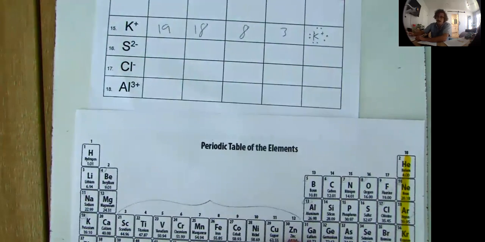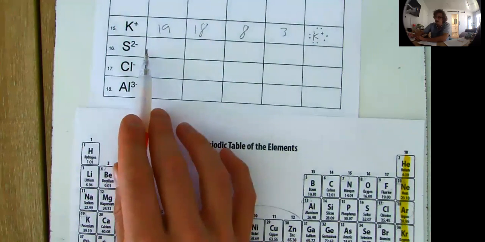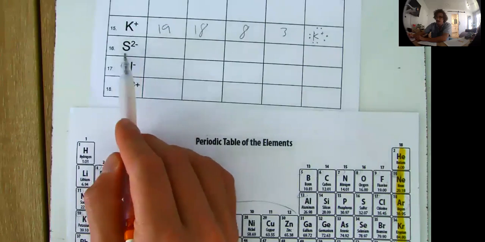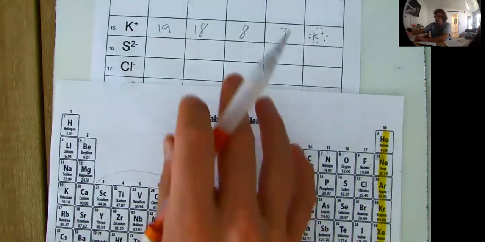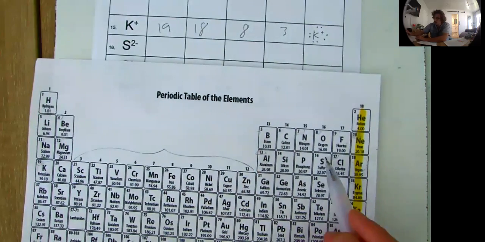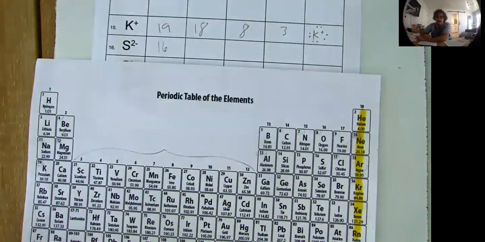Okay, I will do a negative ion for you. I'll do sulfur, and then you can do the rest of these. Excuse me, it's not called sulfur, it's called sulfide. Sulfide when it's a negative ion. Well, sulfur on the periodic table is located right here, number 16, which means we know it has 16 protons. That first column is for protons. Second column is for total electrons.